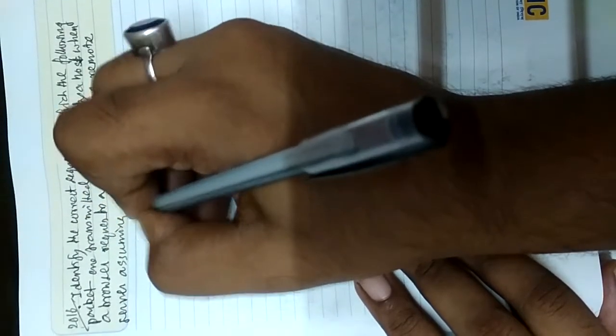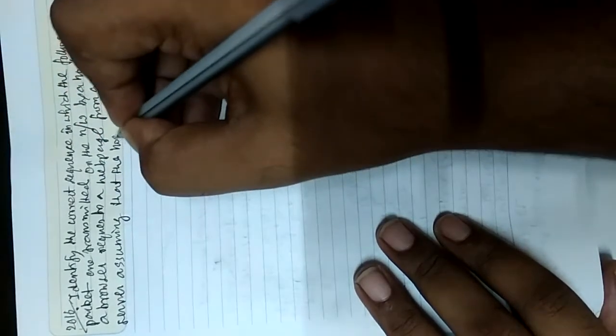assuming that the host has just been restarted. So it is given: identify the correct sequence in which the following packets are transmitted on the network by a host when a browser requests a web page from a remote server, assuming that the host has just been restarted. Okay, so the options are given.